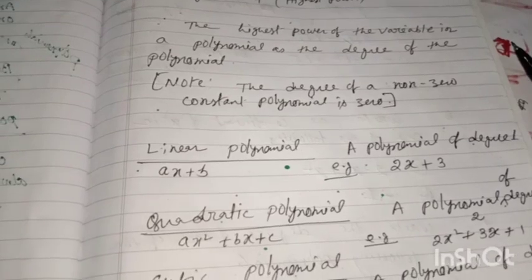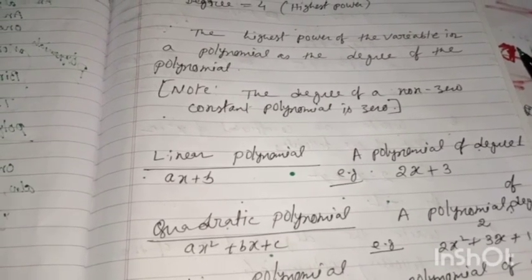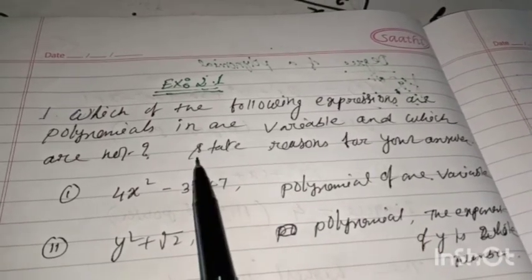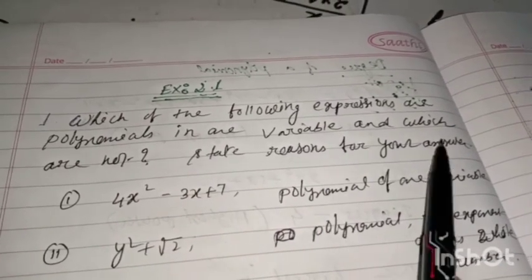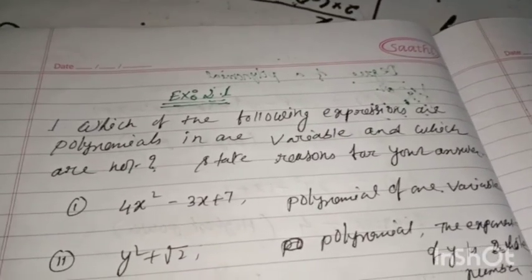Okay, so next I'm going to solve Exercise 2.1. The first question is what? Which of the following expressions are polynomials in one variable and which are not? State the reasons for your answers.